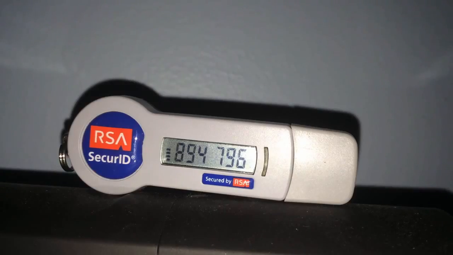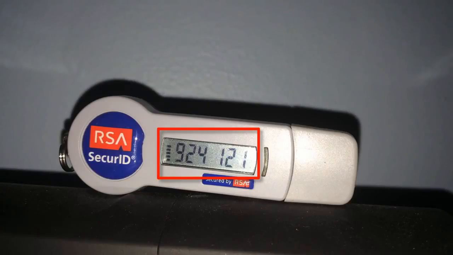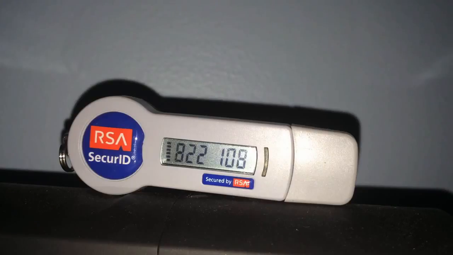This is an RSA Secure ID USB key. You can see the little cap on the right-hand side that covers up the USB. And in the middle is a digital screen that generates a unique ID that's used in two-factor authentication. If you watch, you can see the number in the middle keeps changing, and on the left-hand side of that digital display is a set of bars that count down the time that number's valid.